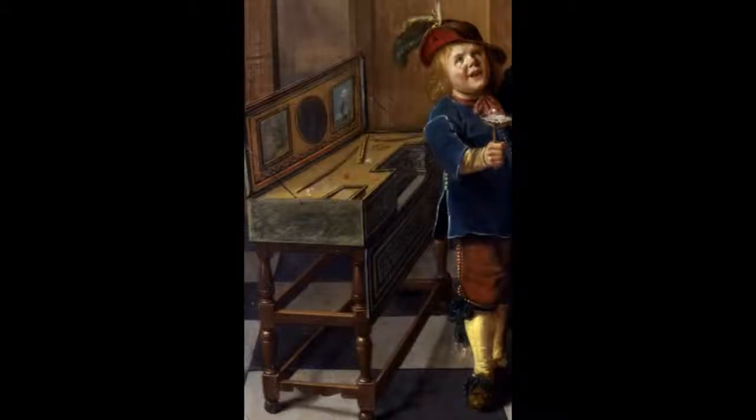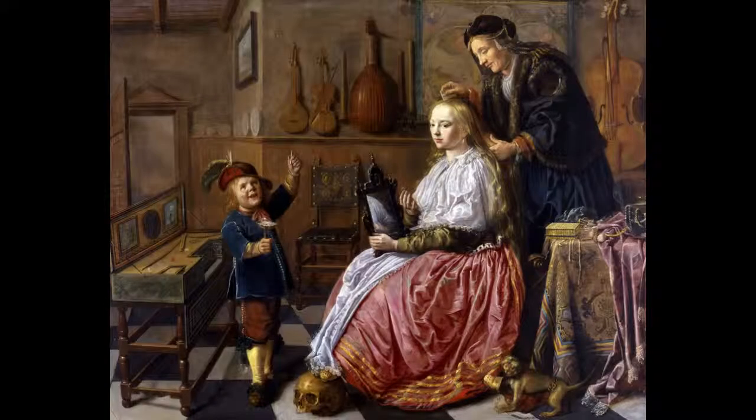There's an instrument called a virginal next to the little boy, and behind that there is an open door, and a shadow is cast on the wall opposite the door that kind of looks like it might be death. In all Vanitas paintings, there's a lot of symbolism, and a lot of that symbolism is recurring throughout each one. So now I'm going to tell you what the symbols are and what they mean.